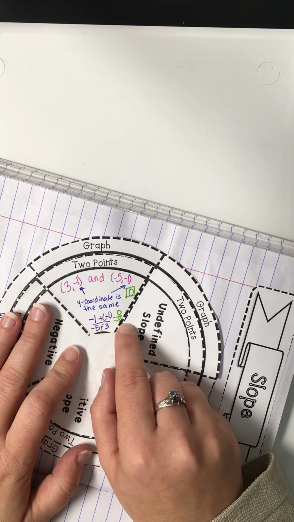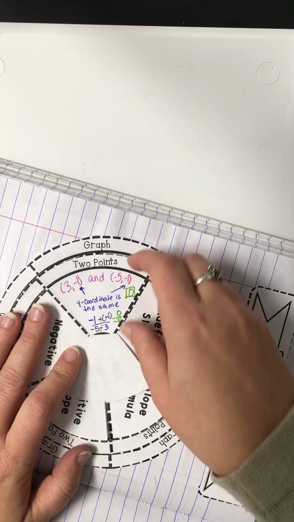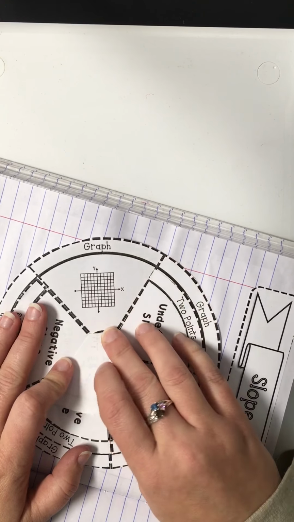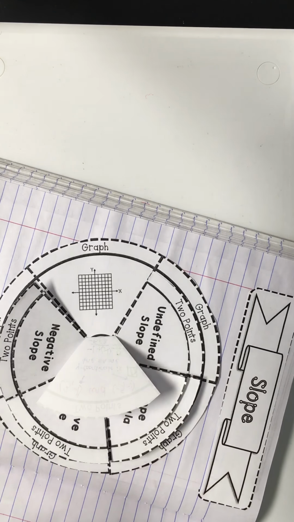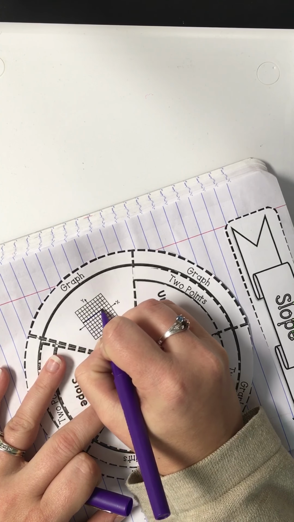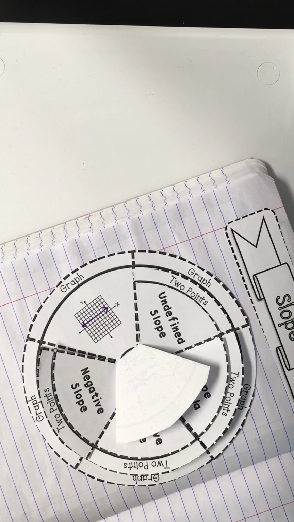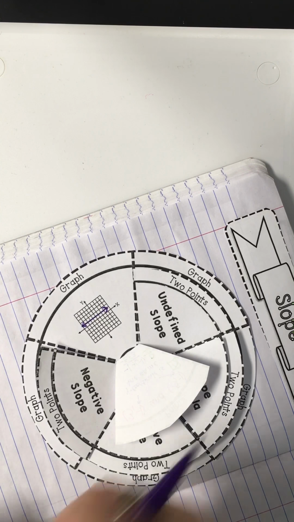And then regardless of what the denominator is, 0 divided by anything is 0. So that would be zero slope. So you graph that by just going across any of the horizontal lines on your graph and making a flat line, and that is a zero slope.